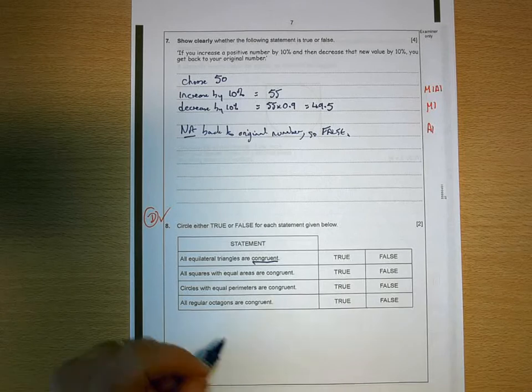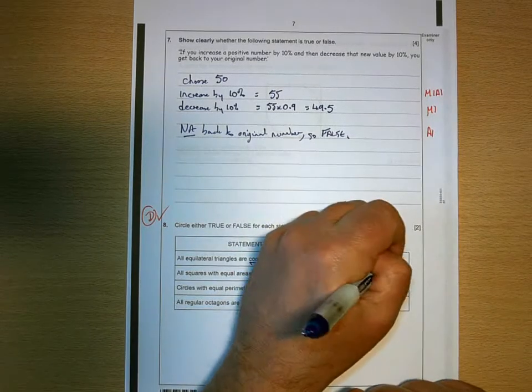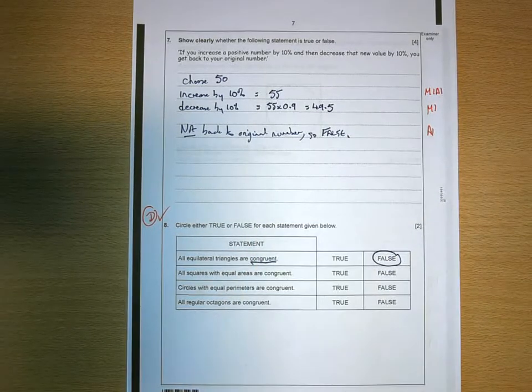That's false, because they can be different size. If they're equilateral, they've all got internal angles of 60 degrees, but they could have sides of 10 centimeters, 1,000 centimeters, many different, so it's false.